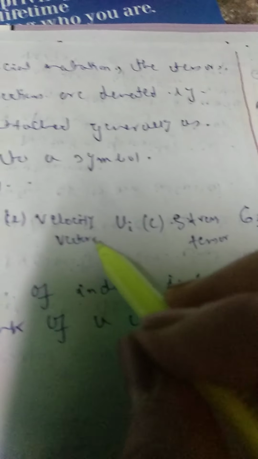Next point, the number of indices or subscripts attached to the symbol is called the rank of a tensor. So here the rank is 2. In case of velocity it is 1, and in case of mass it is 0.